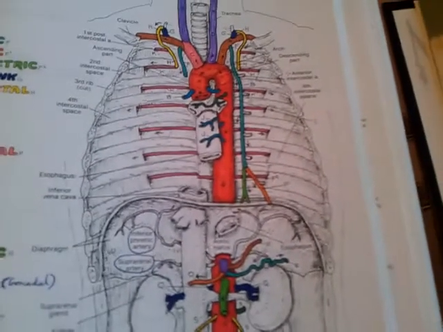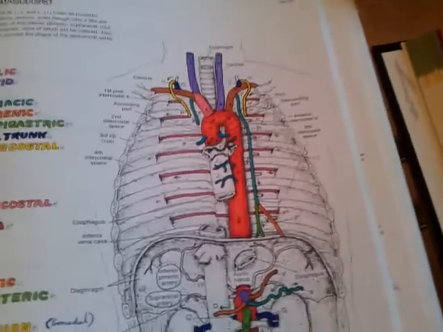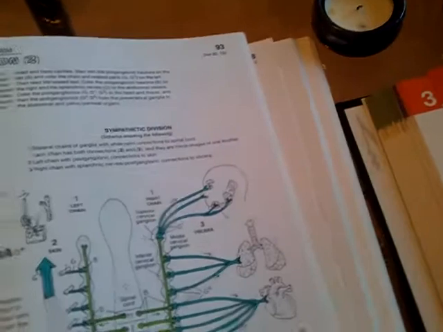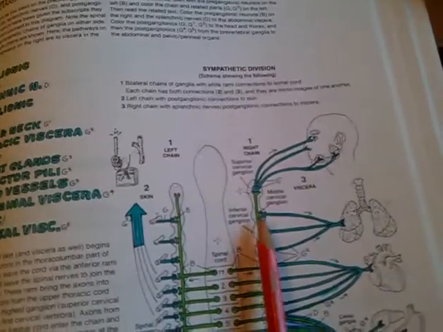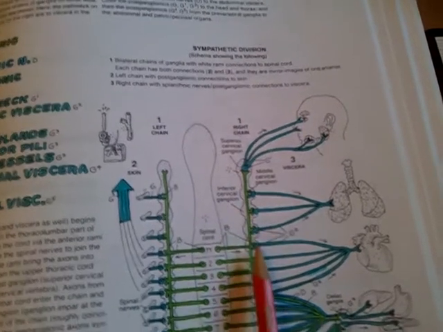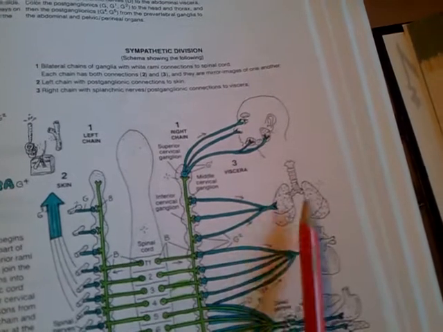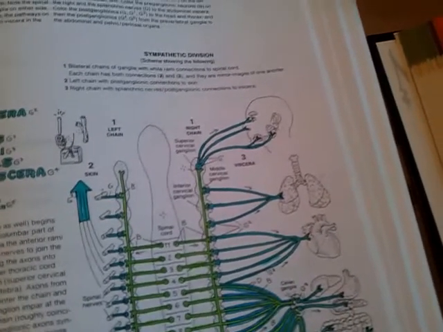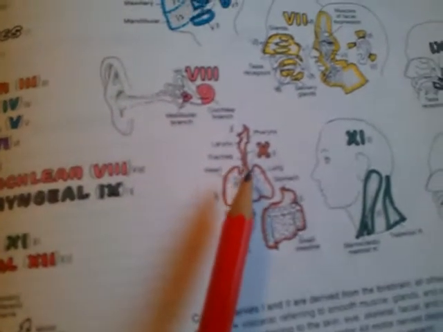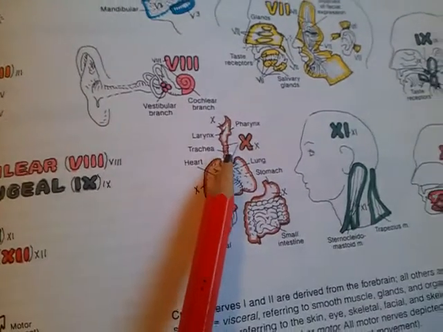And the nerve supply passes from the cervical and thoracic ganglia, go to respiratory system, and also vagus nerve. See trachea.